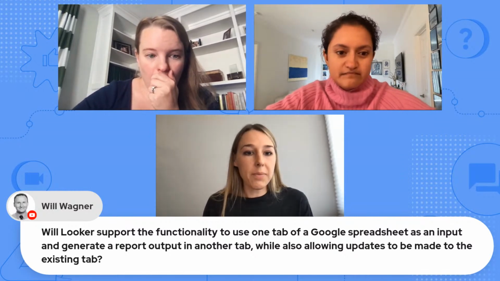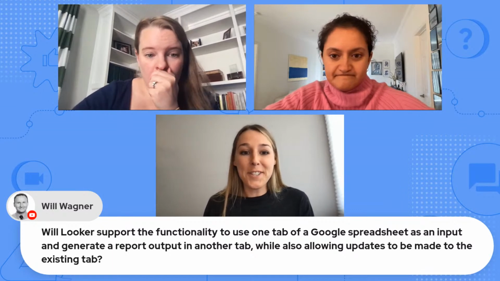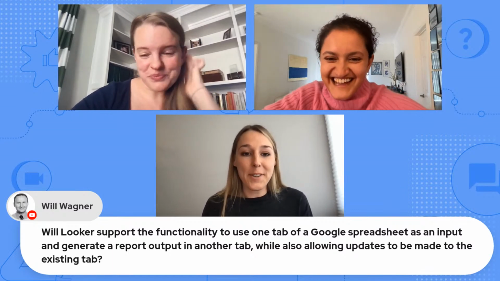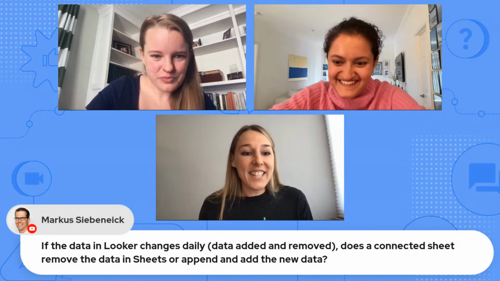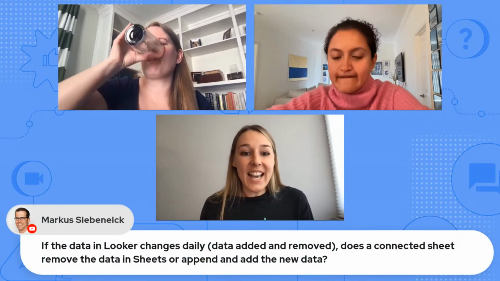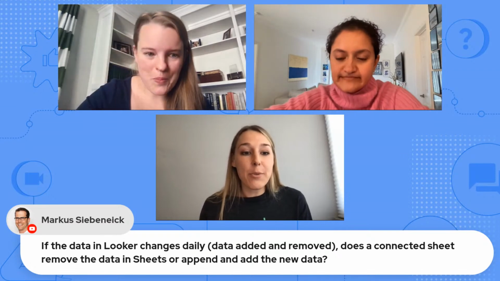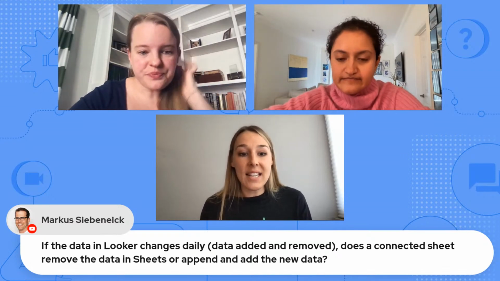Great. Okay, thank you. And I see some users are helping each other answer the previous question, so thanks. All right. If the data in Looker changes daily, data added and removed, does a connected sheet remove the data in Sheets or append and add the new data?